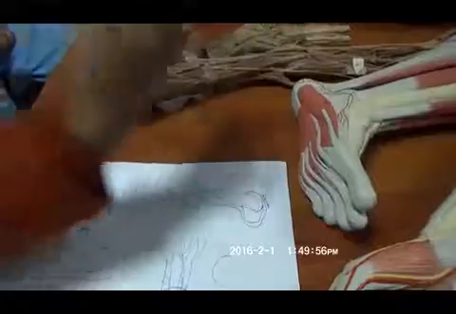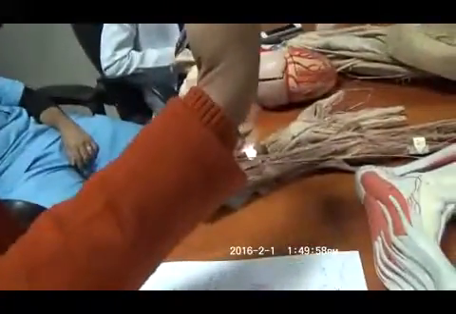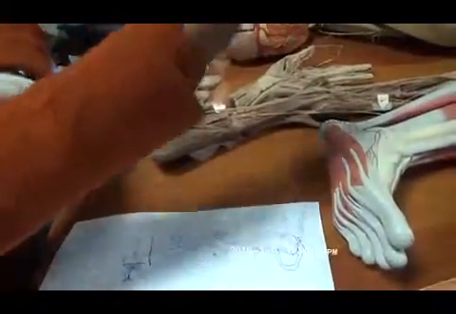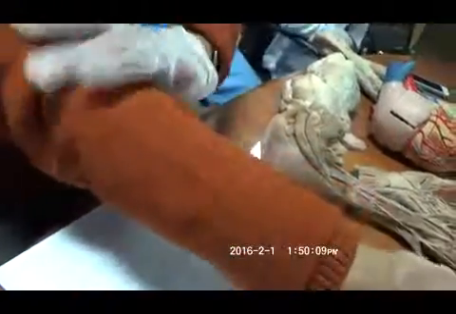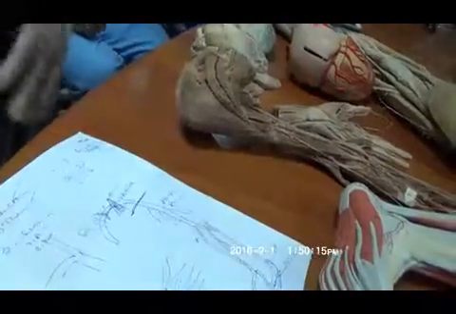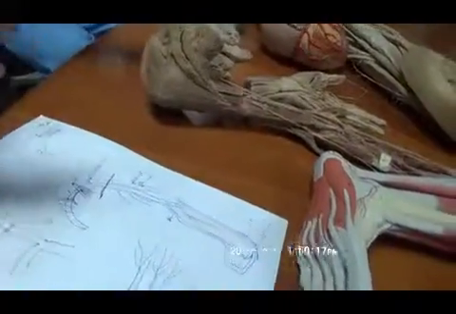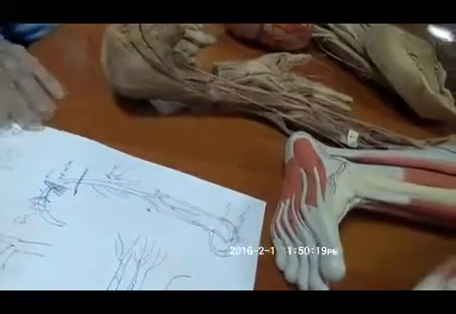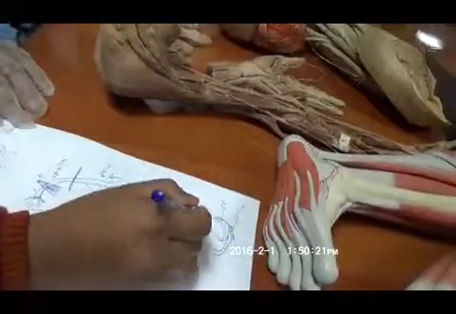So these collaterals and recurrents make anastomosis around the elbow joint. Clear? Like the ulnar collateral arteries, the radial collateral arteries, the ulnar recurrent arteries, the radial recurrent arteries. They make anastomosis around the joint. Similarly around the wrist also. So everywhere you have anastomosis around the joints. So that is the story about the arterial supply of the upper limb.